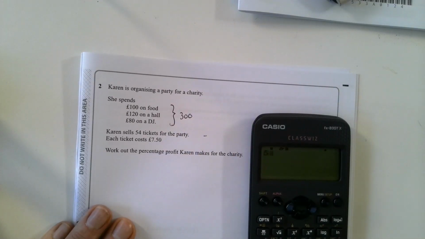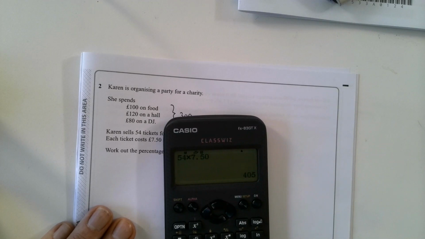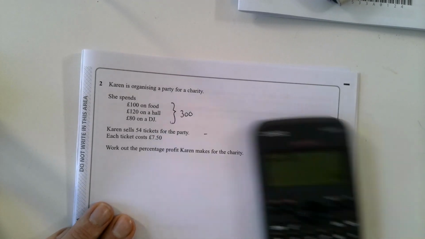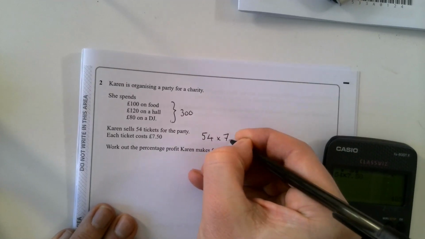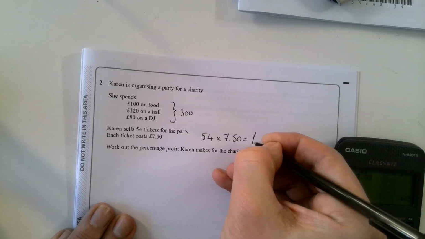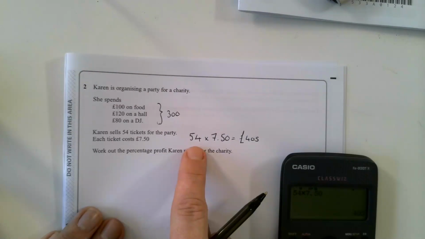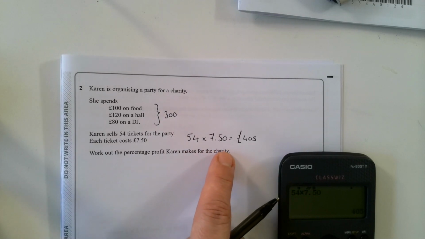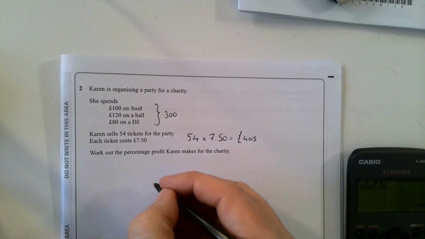Then I'm going to do 54 tickets at £7.50 each, and that gives me a total of £405. Now, exam technique tells me that whenever I type it into my calculator, I should write it down. So 54 times 7.50, and that gives me a total of £405. Now, even if I didn't have a calculator, if I wrote down 54 times 7.5 or 750, I'd get a mark for that. So the number is a happy coincidence.